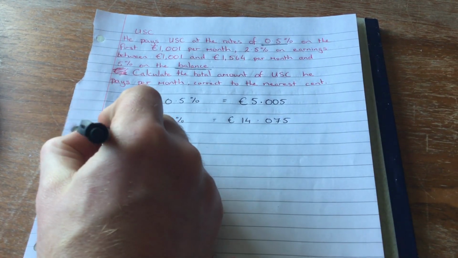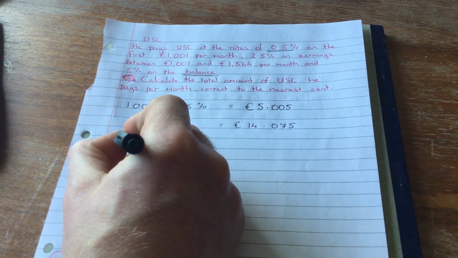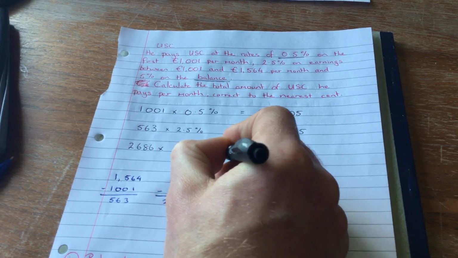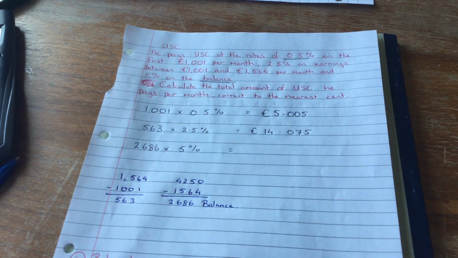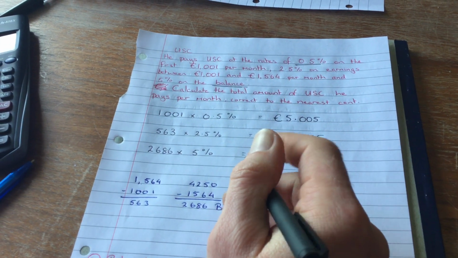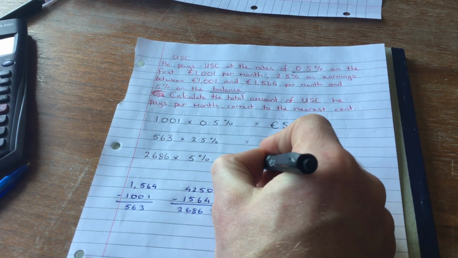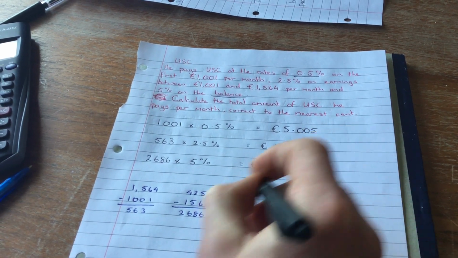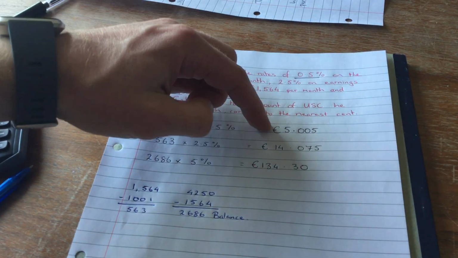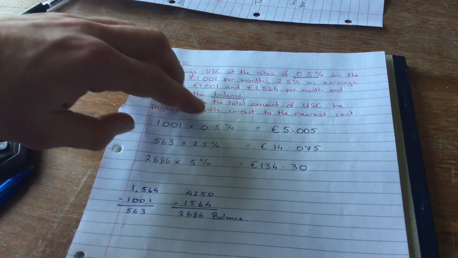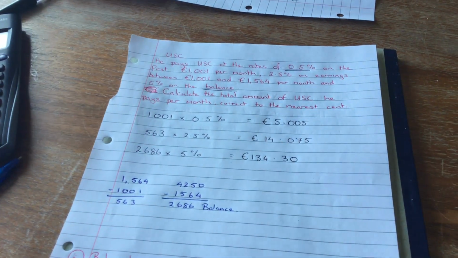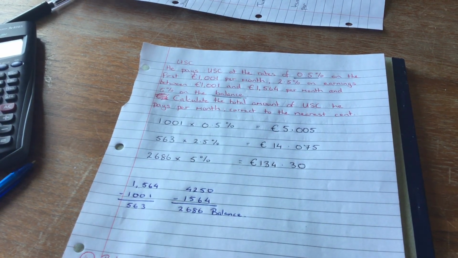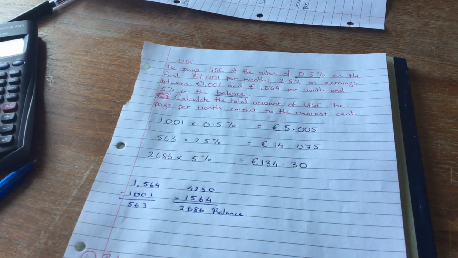So 2,686 multiplied by 5%. Again, calculator. We put that into our calculator and it will give us 134 euro and 30 cents. So there are my 3 different values at my 3 different percentage rates. Those percentage rates could change in your question, but they will give you those percentage rates in the question.